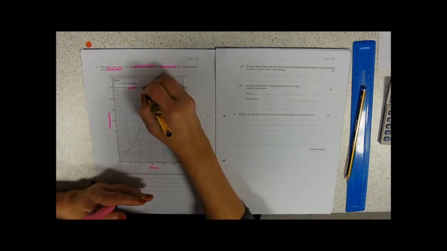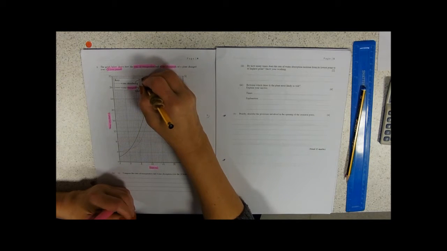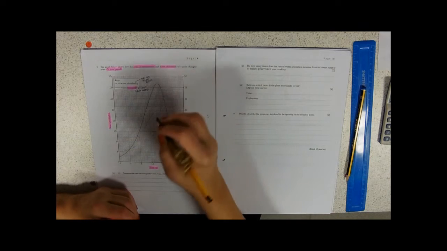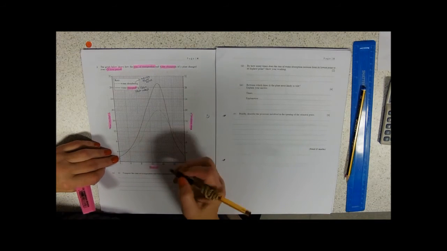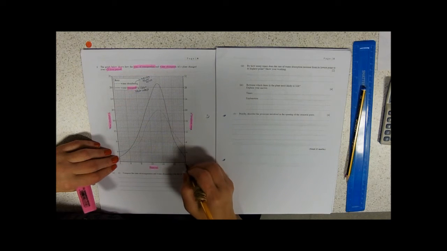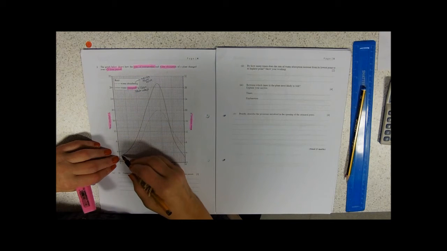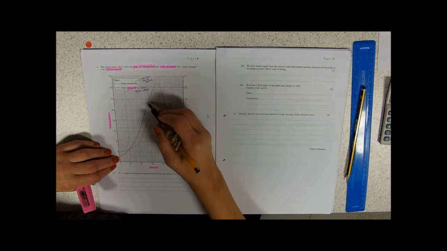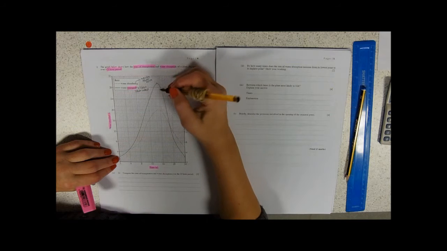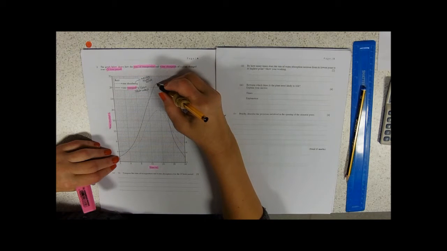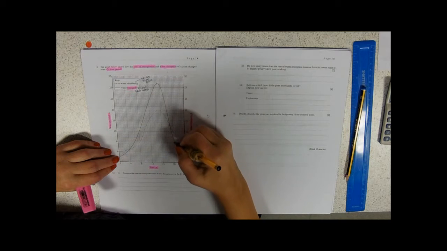So this is water being lost from the leaves, and this is water being gained from roots. So we can see that at 0 hours, which is midnight and 24, we've got quite low rates of water loss, and then it accelerates, reaching a peak about there, and then we get less and less water loss.